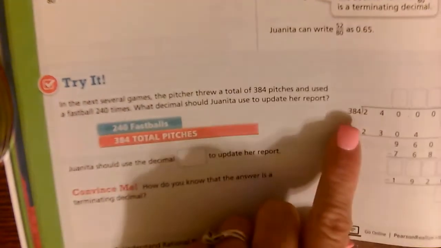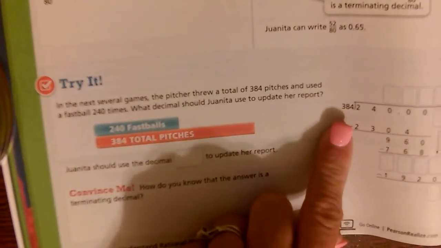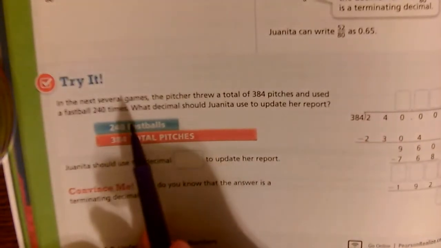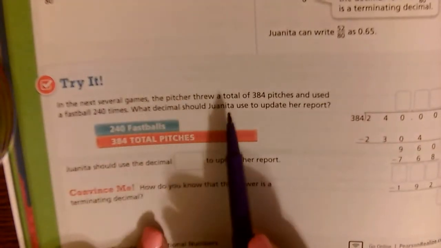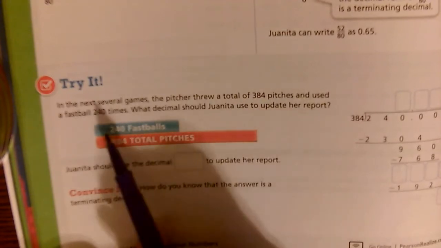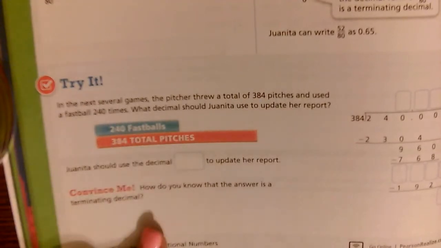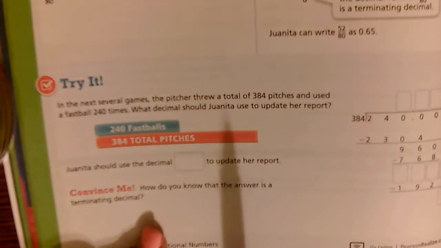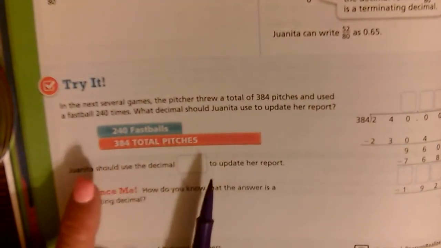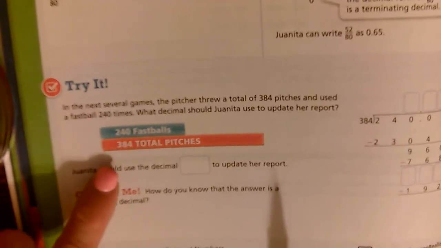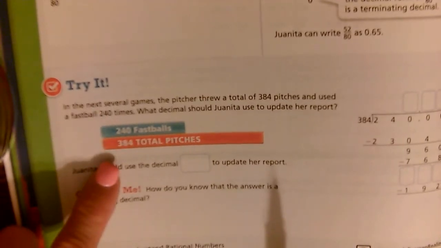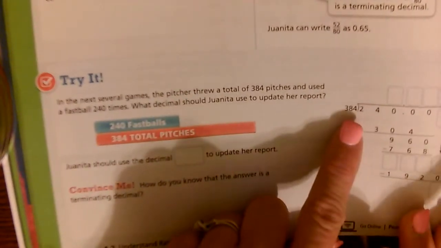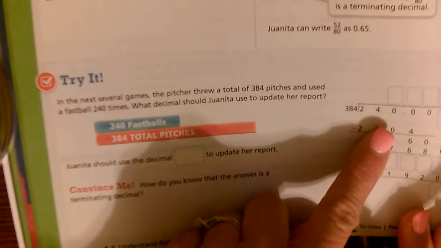So you have 384 into 240 because if you read the problem, in the next several games the pitcher threw a total of 384 pitches and used a fastball 240 times. If you read the information at the top, which I would like for you to do, then you come down to this point, 240 fastballs over 384 total pitches. So 384 goes into 240 how many times?